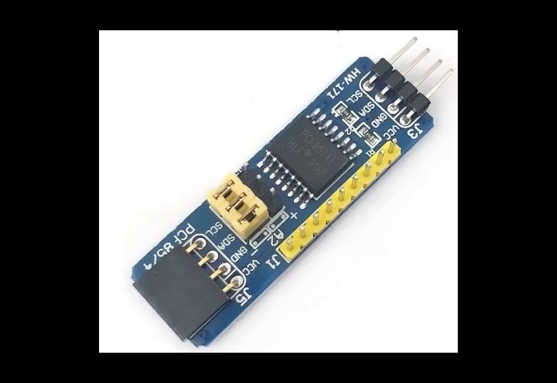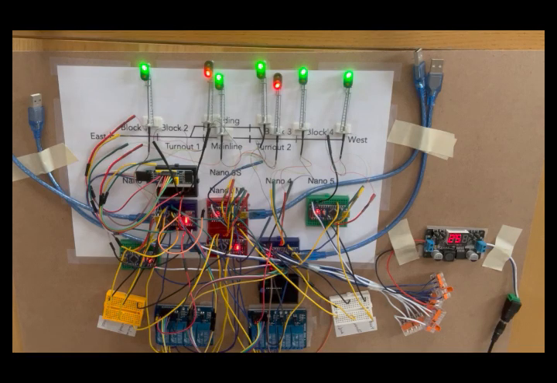Turnout block sketches require more pins than are available on the Nano. This input-output pin expander provides the 6 additional pins that we need for signaling. Time to run the simulator.